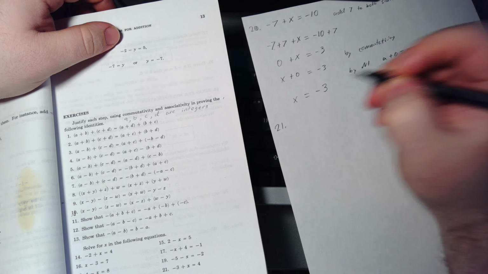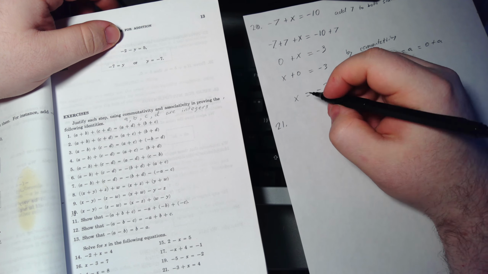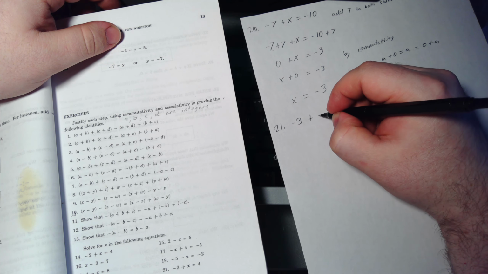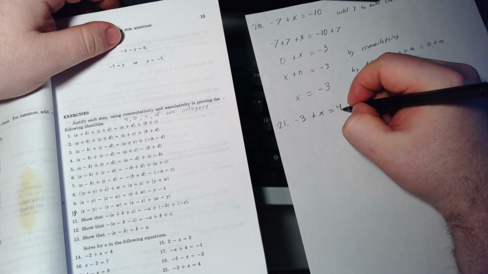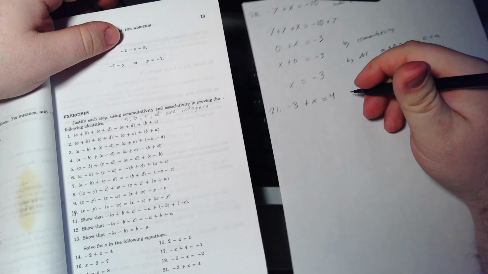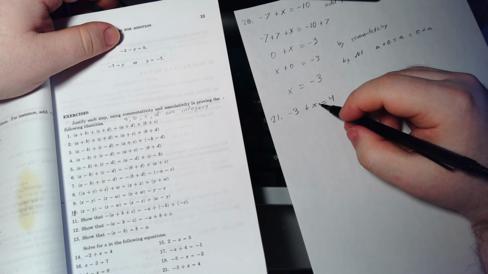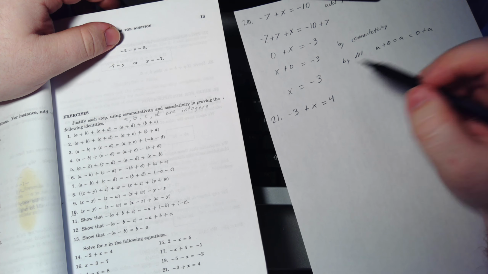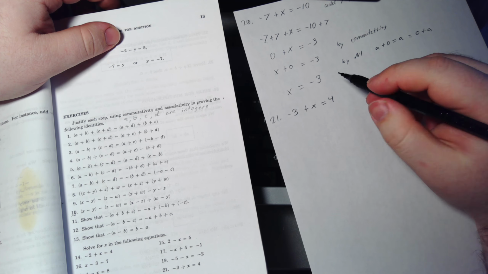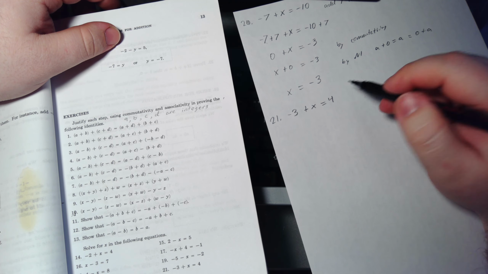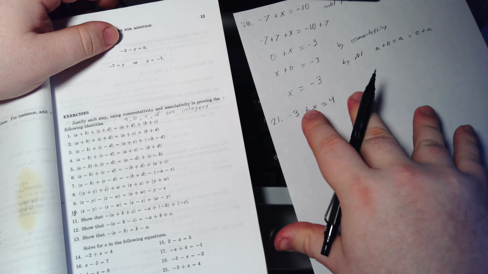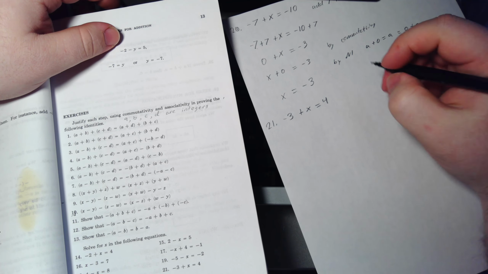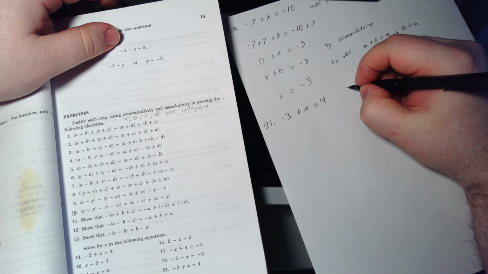And then let's go to 21, our one and final problem exercise for this section. -3 plus x equals 4. Okay. So, well, we have positive x on one side, so we want to isolate it by removing the 3. And how we can do that is we can get rid of it by adding 3 to it, as well as on the other side to make sure that this equality stays equal, or at least unchanged.